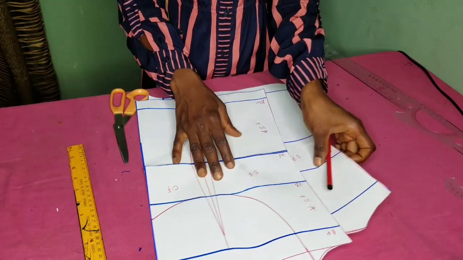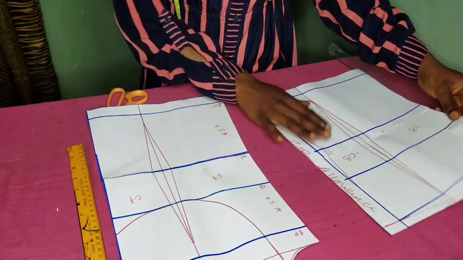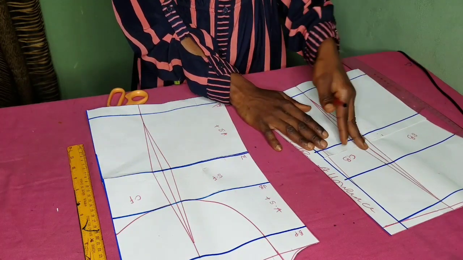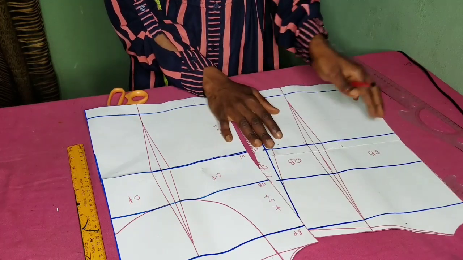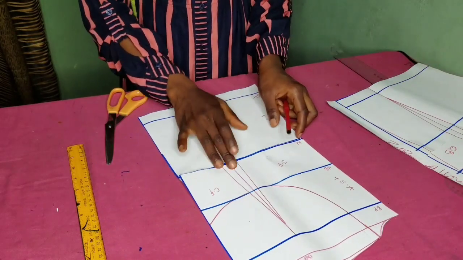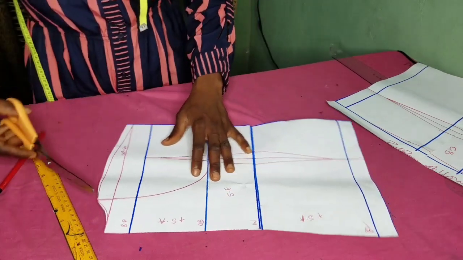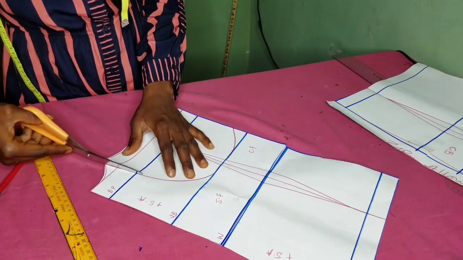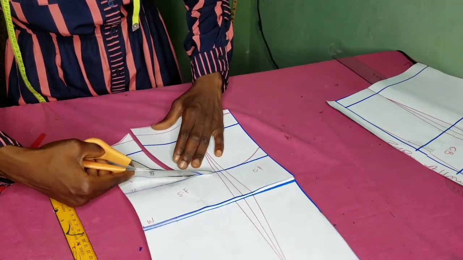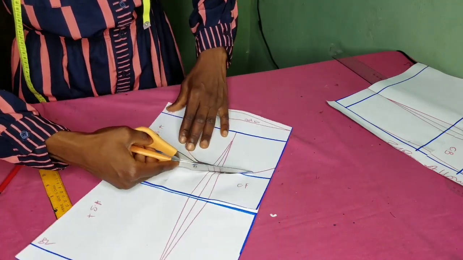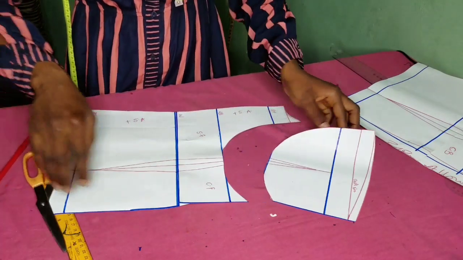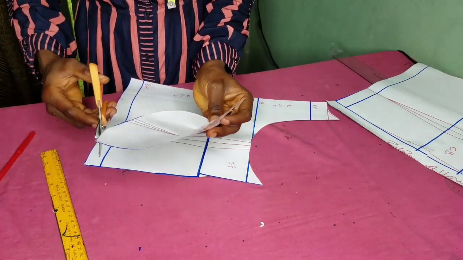Now I'll be cutting out the cup area. This is the front and this is the back. These darts you are still going to cut out, remember, but let's deal with the front first. This cup area we'll have to cut out because we'll still need to work on it. So gently cut this part out. So this is what you have.